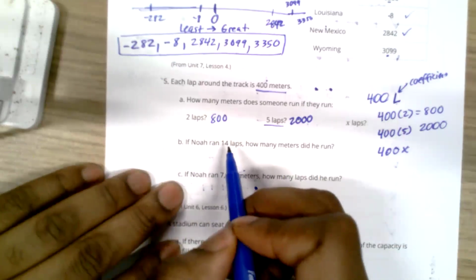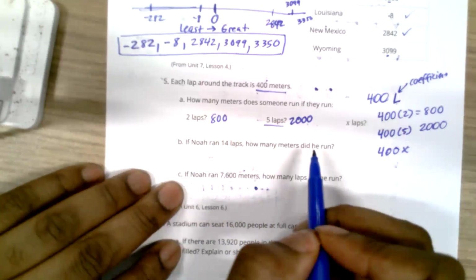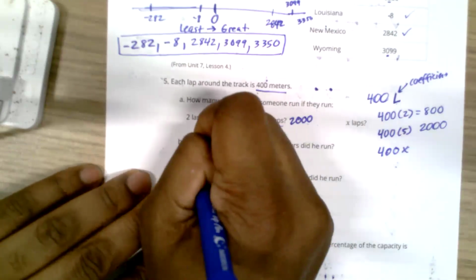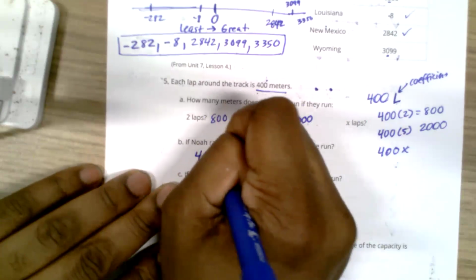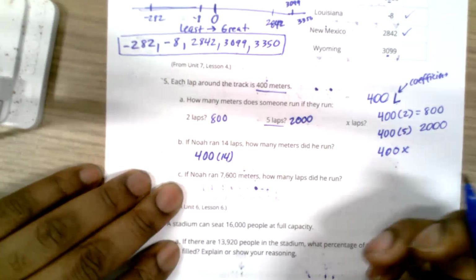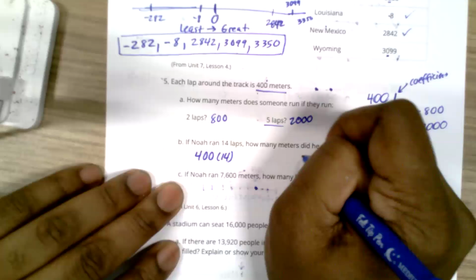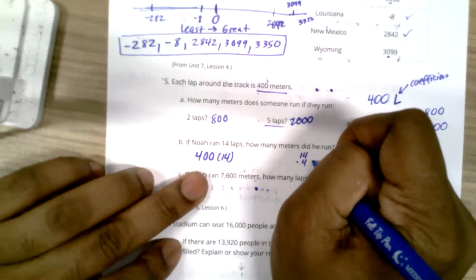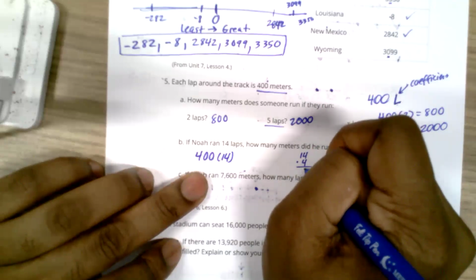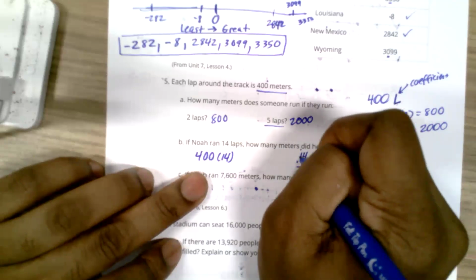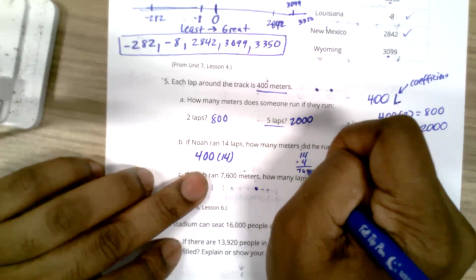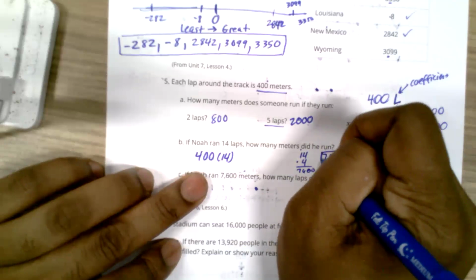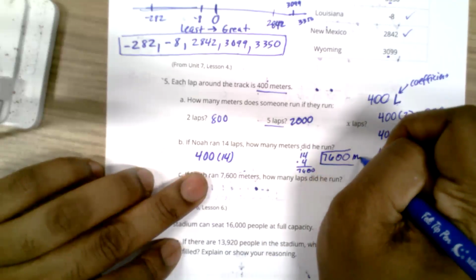If Noah ran 14 laps, how many meters did he run? Well, you could substitute 14 for X. And it's 14 times 400. So that's 5,600 meters.